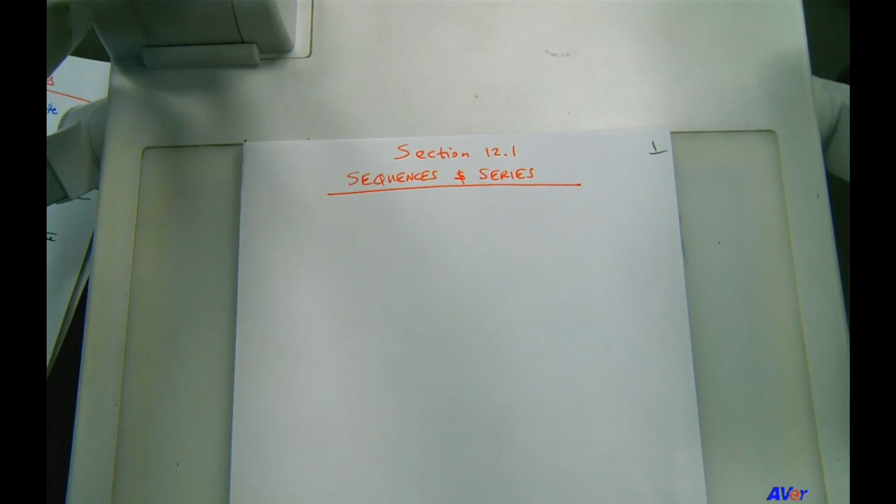So it doesn't matter only that a number is 12, but also it matters in which location it appears. Is it the second number that is 12? Is it the fifth number? Is it the 25th number or the 100th number? So the location of the number within the list is also very, very important in a sequence.